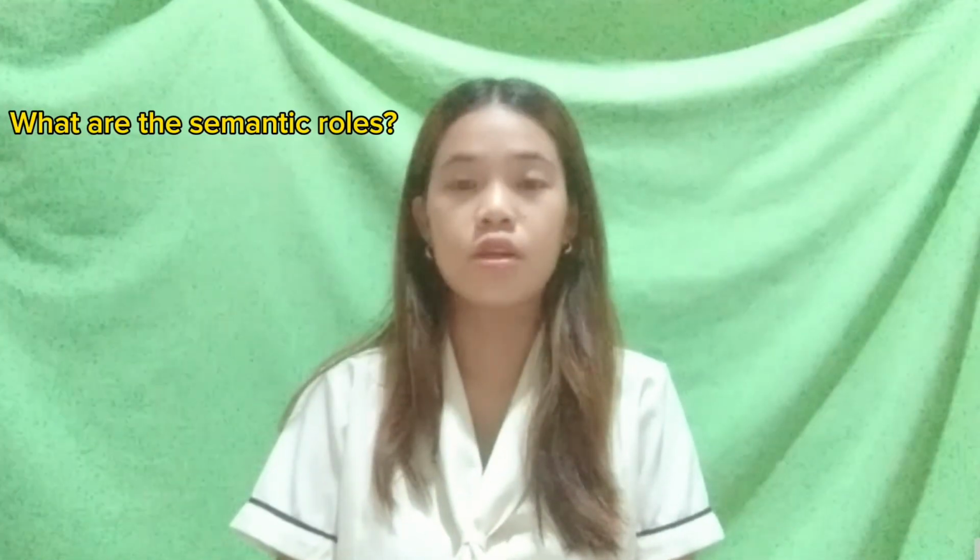What are semantic roles in the English language? In linguistics, a semantic role is a role that the argument, the subject, or the object plays in a sentence. We have here seven types of semantic roles: agent, theme, instrument, experiencer, location, goal, and source. Now, I'll give you the meaning of each of these.